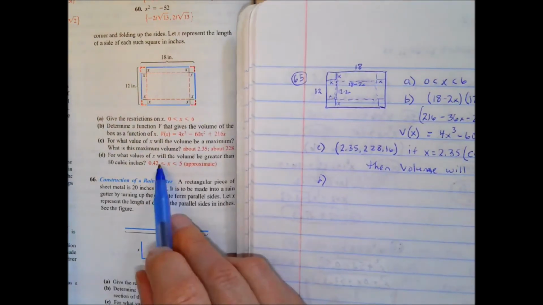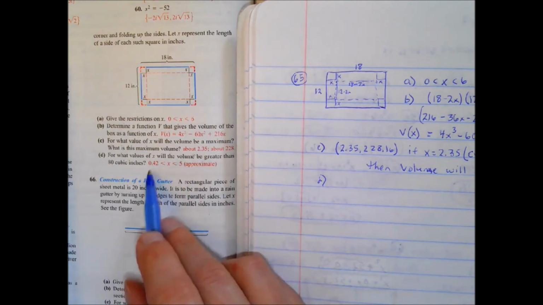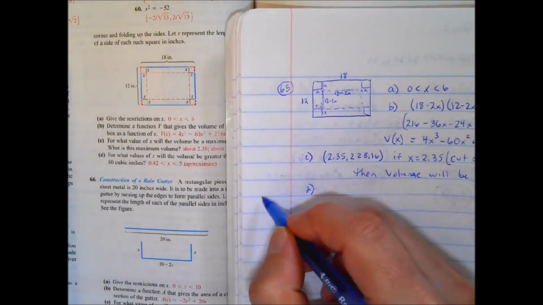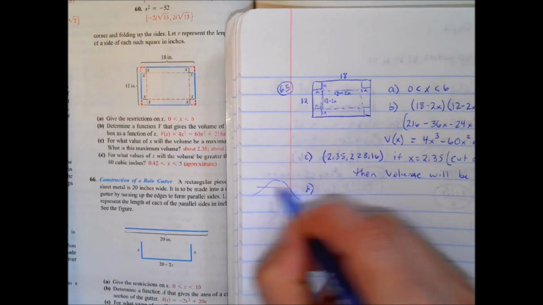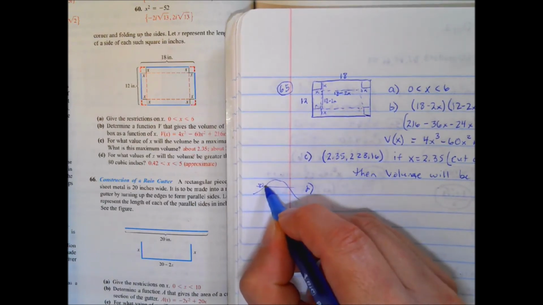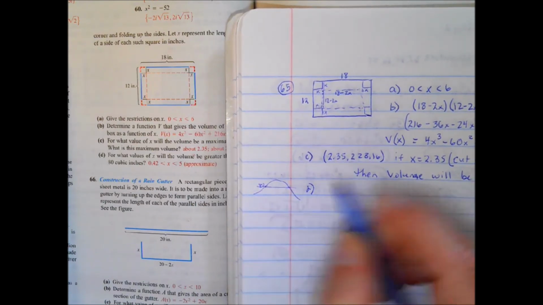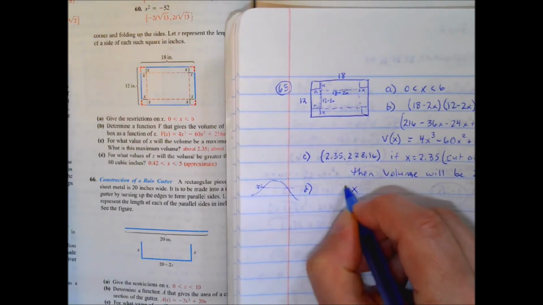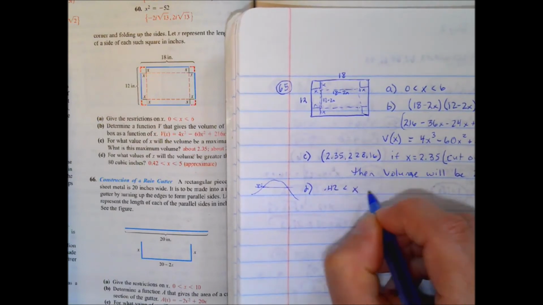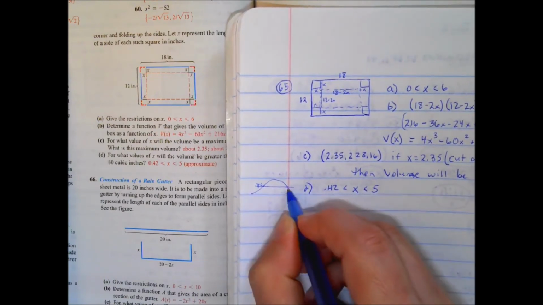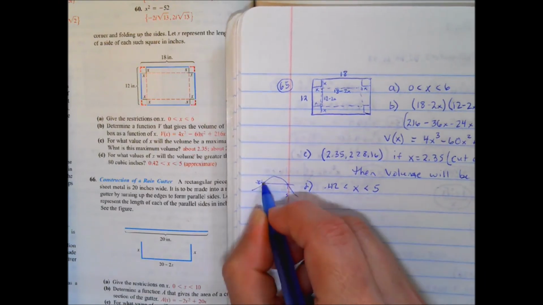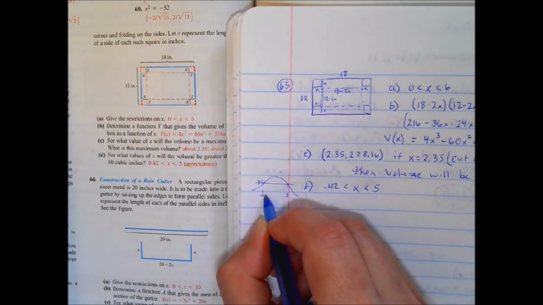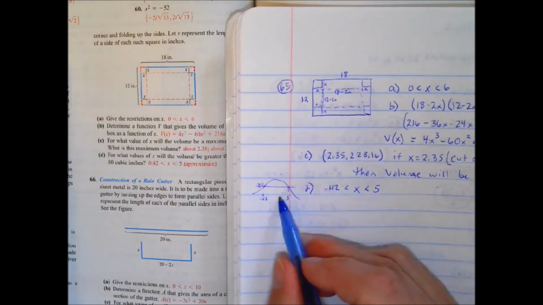Okay, for what values would the volume be greater than 80? Okay, so once again, you're kind of going to look at that graph. You're going to look at where it's 80 for both of these and between those two. So x has to be between 0.42 and about 5. Okay, so this would happen out here at 5. This would happen out here about 0.42. Okay, so you can go to Desmos and look for those values there.